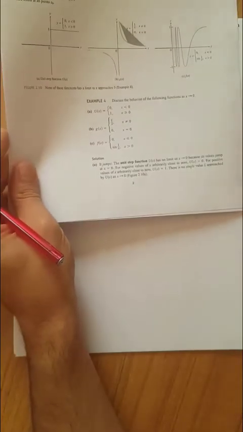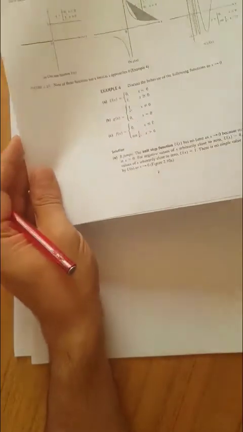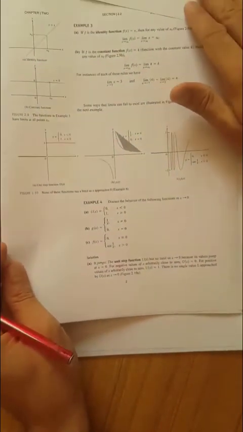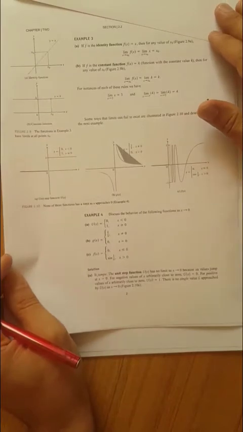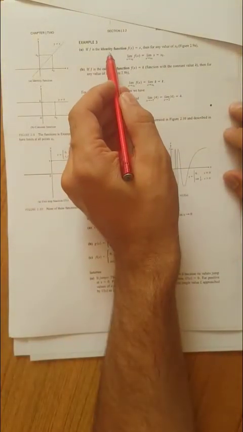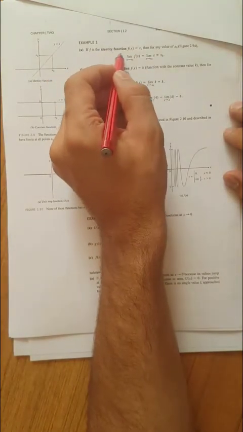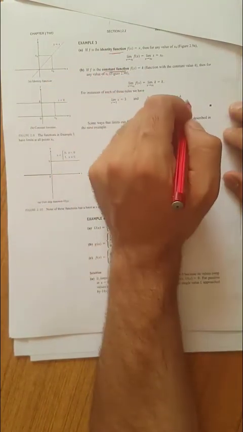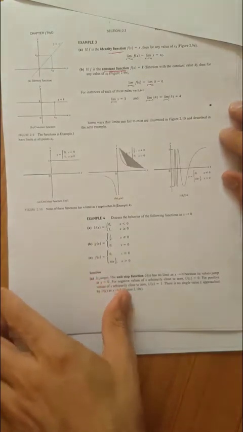Okay dear. Now here we have two rules. We have the identity function and the constant function. What do we mean by identity function and constant function?